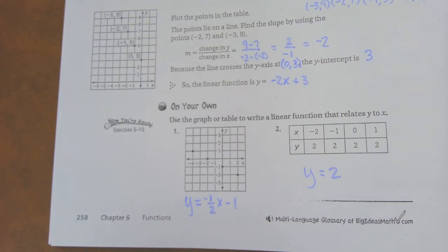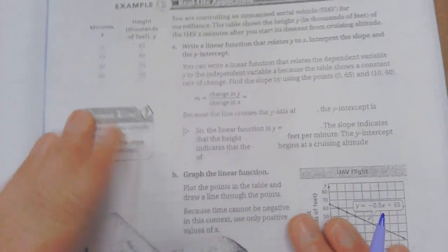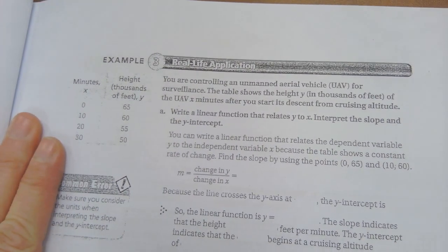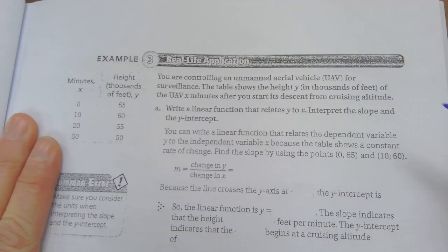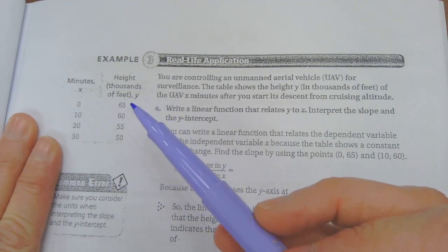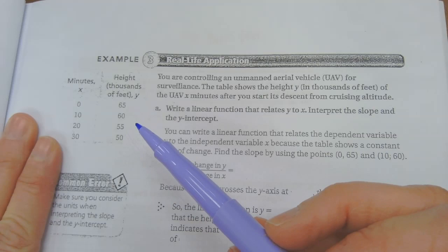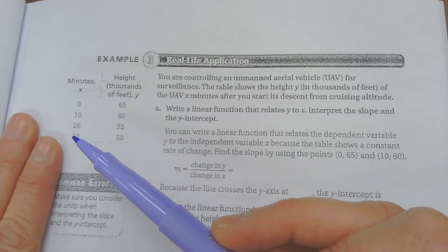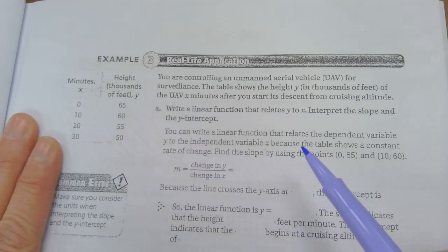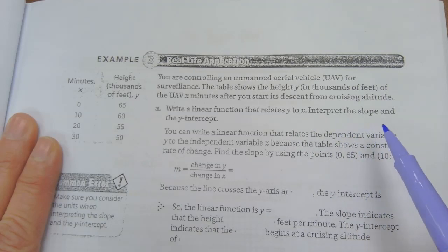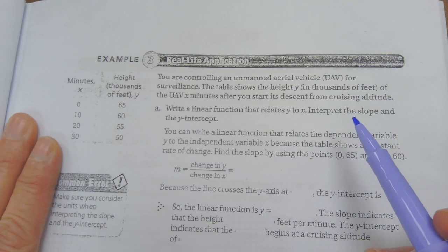Okay, this is what you should have had as your answers. And we're going to move on. So real life application. Okay, so you're controlling an unmanned aerial vehicle, UAV, for a surveillance. The table shows the height, y, in thousands of feet, of the UAV x minutes after you start its descent from the cruising altitude. Write a linear function that relates y to x, interpret the slope and the y-intercept.